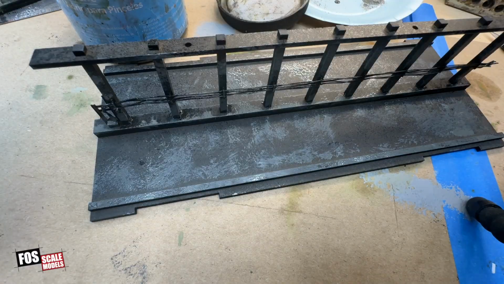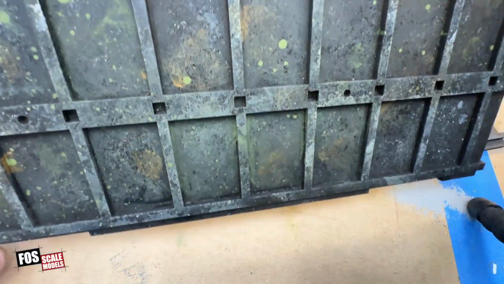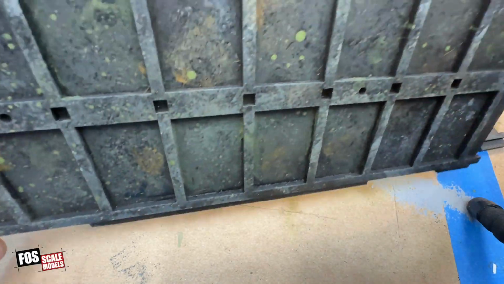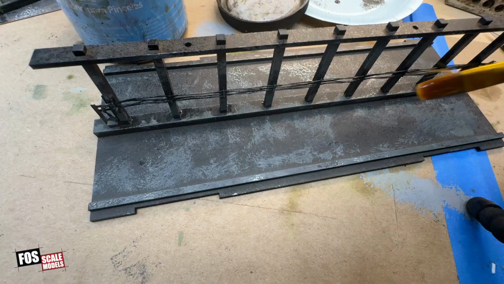So I applied the same paints, the sponge and the enamels, to the ceiling, and it'll just give it some depth if the light hits it. So we're going to do the same thing on the floor.